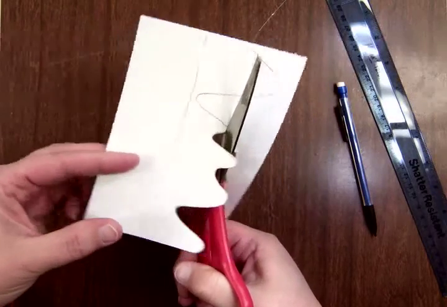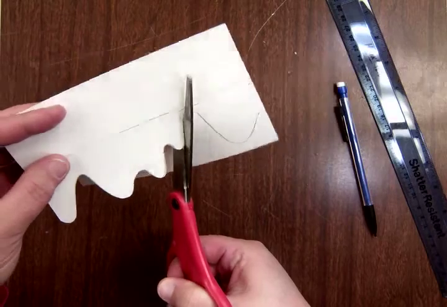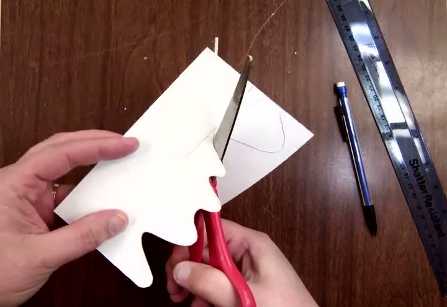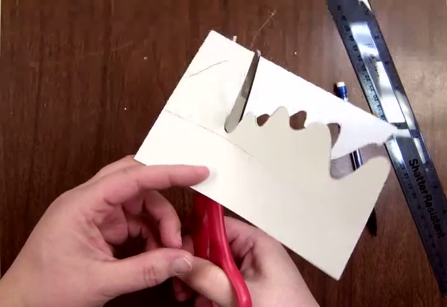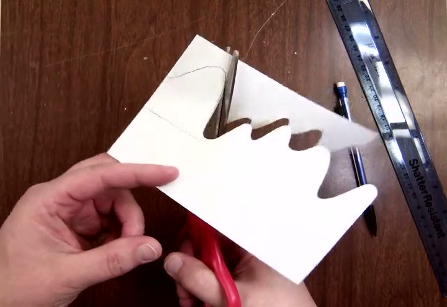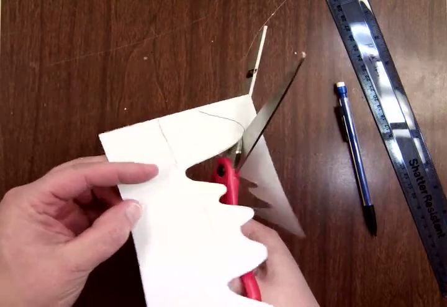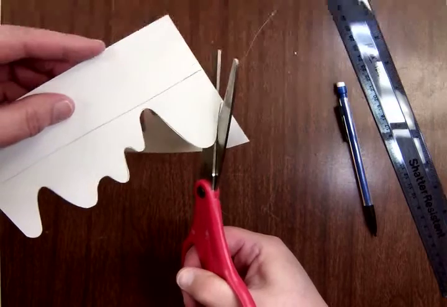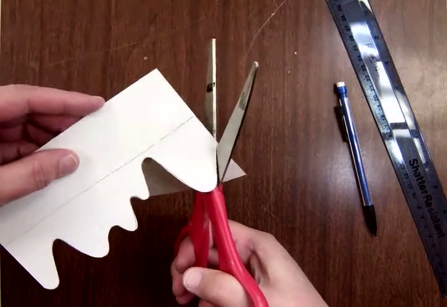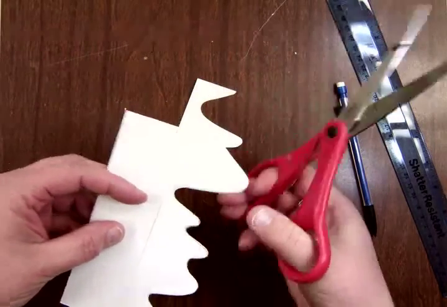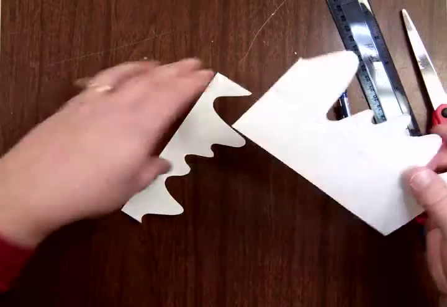Notice how I'm just making my cutting nice and smooth. I'm actually not moving my scissors a whole lot. I'm just moving my paper so that I can get that nice smooth cut. All right, so there's my template.